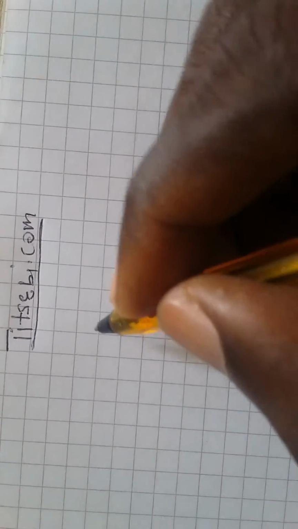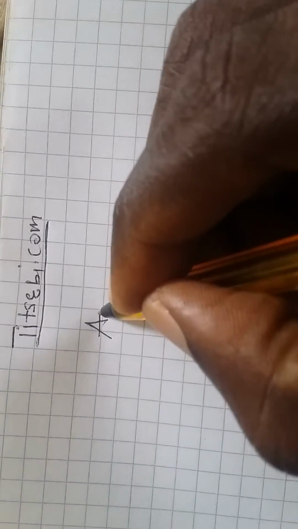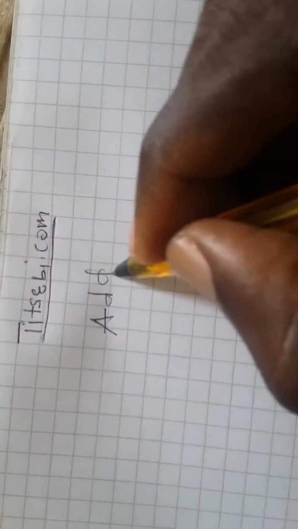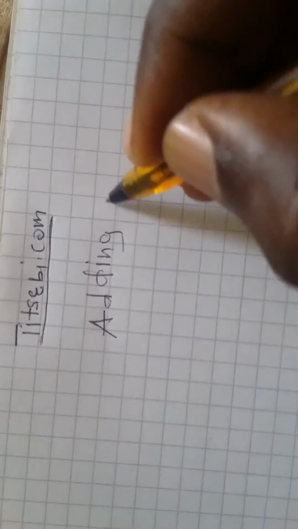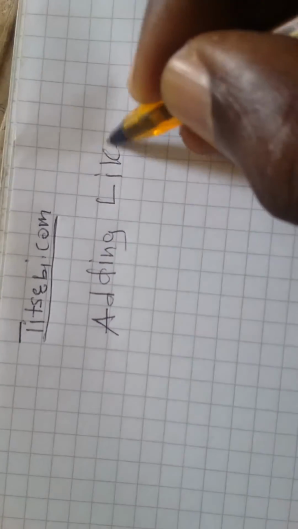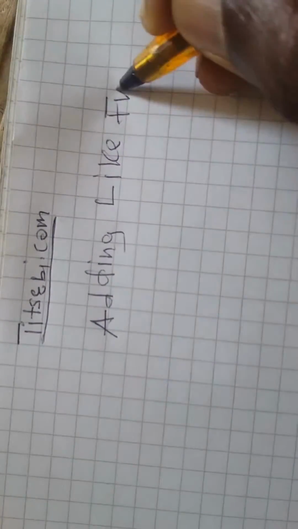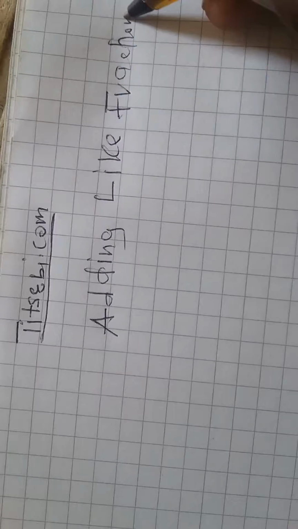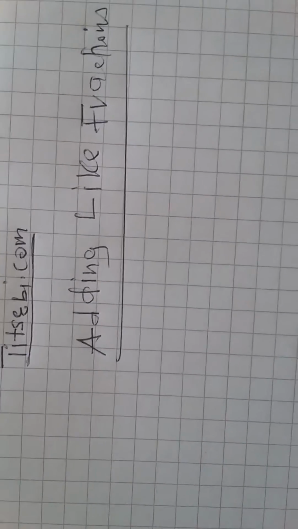Examples: adding like fractions. Two or more fractions that have the same denominator are called like fractions.